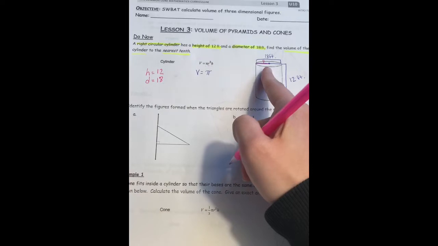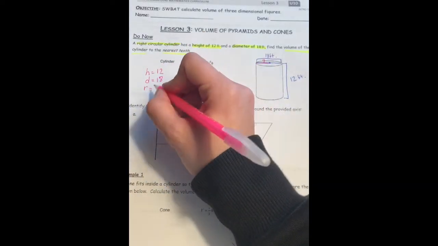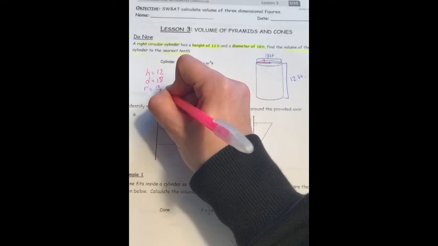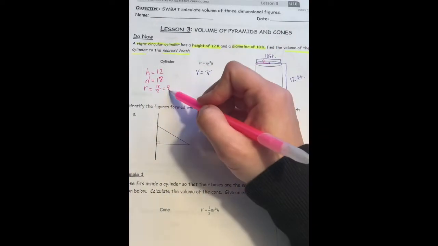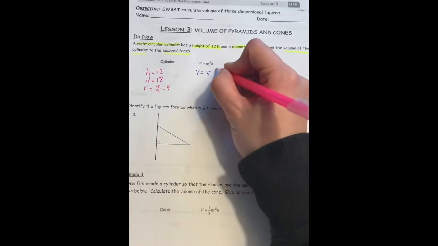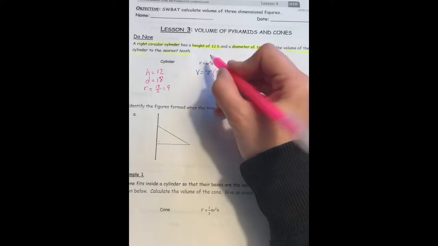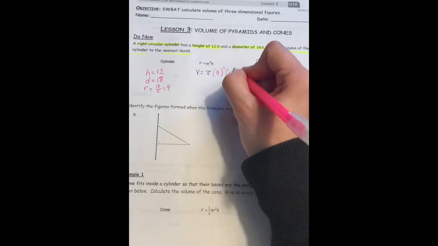So exactly what I did on the diagram, I'm just going to write over here. My radius equals half of the diameter. So it's 18 divided by 2, which is how I got my 9. That's what I want to plug in for r. So pi, then I put 9 in place of r. Make sure you write the squared. And then instead of h, I'm going to put 12 because they told me the height was 12.